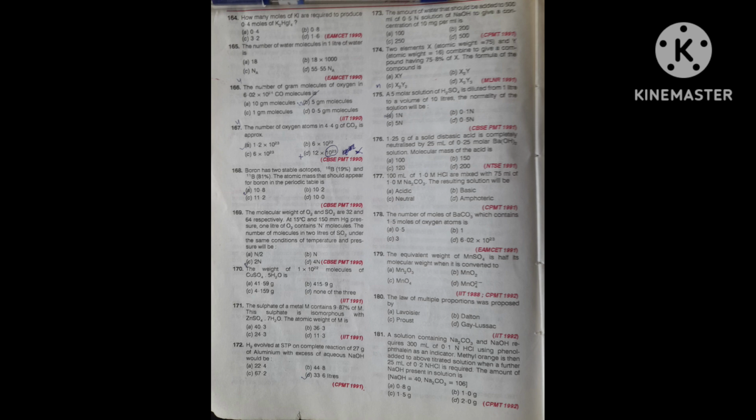You can write molar in terms of normal. In the case of HCl, M is equal to N.